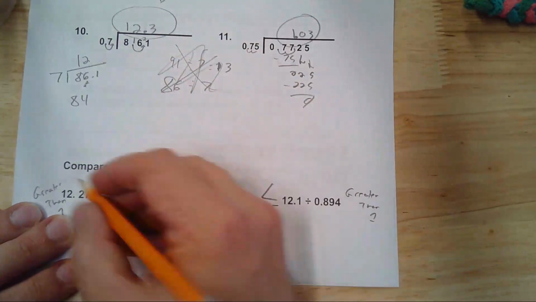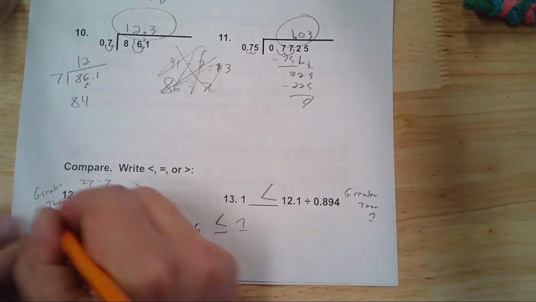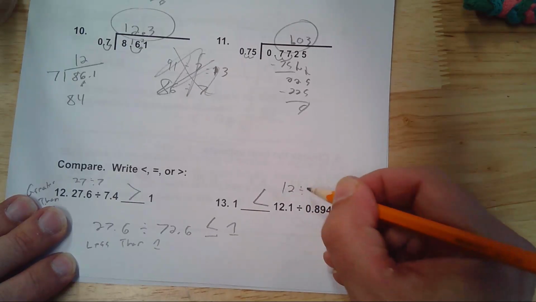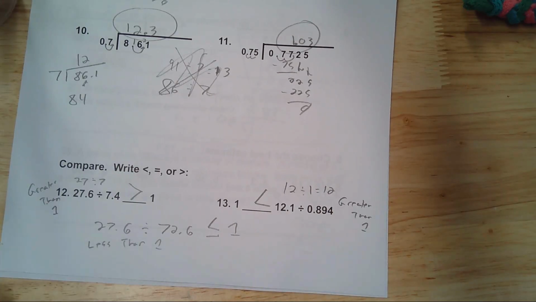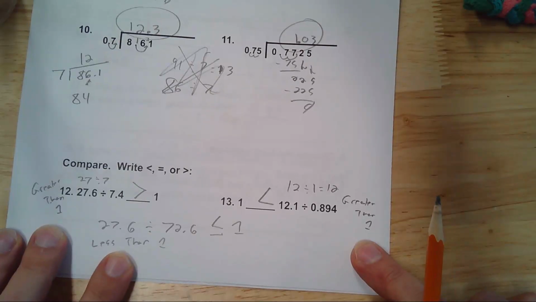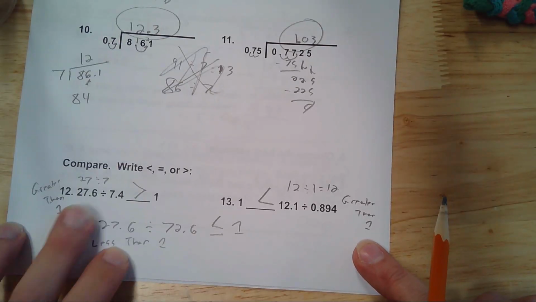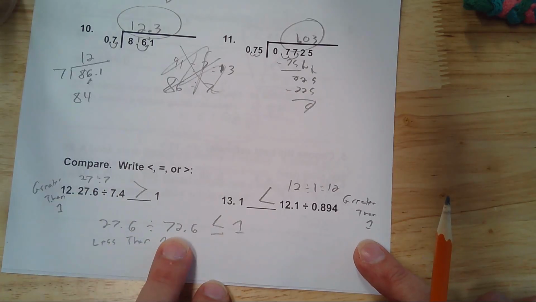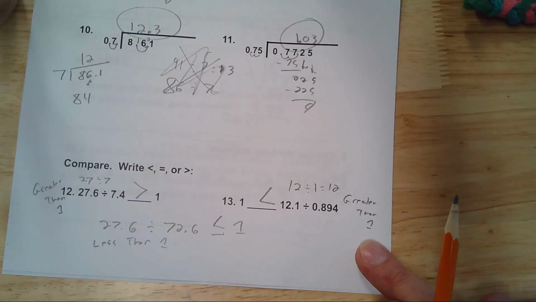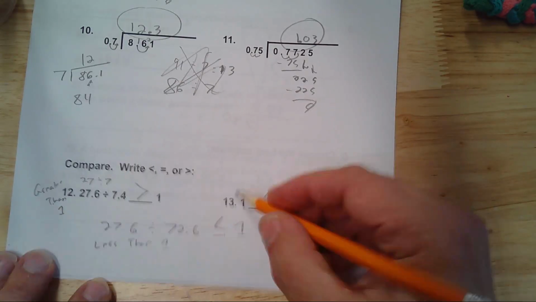But I'm just seeing 27 divided by 7 greater than 1. I'm seeing 12 divided by 1 equals 12 on this side, right? 1 is clearly less than 12. So this is what I'm checking for here. Just looking at this. Greater than 1, greater answer. If you divide by something bigger, then you'll get an answer less than 1, smaller than 1. You're comparing them against 1.